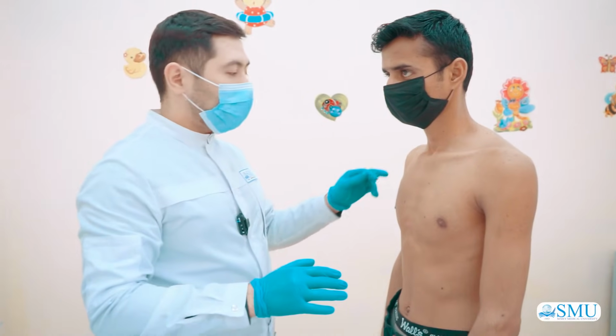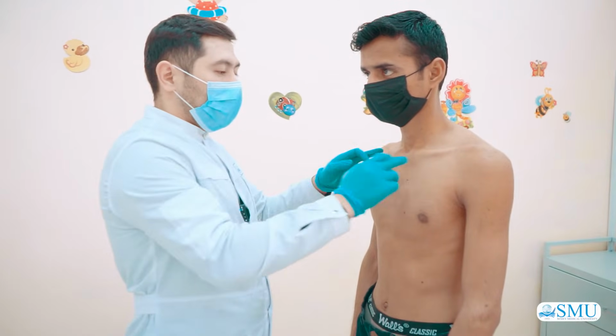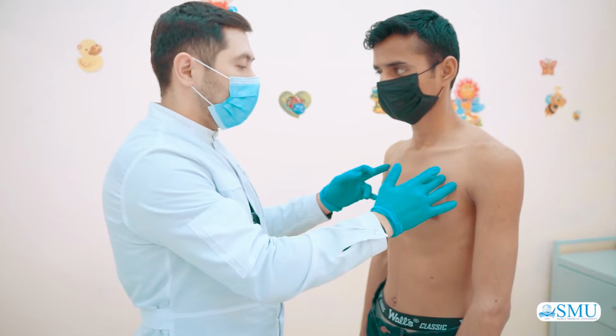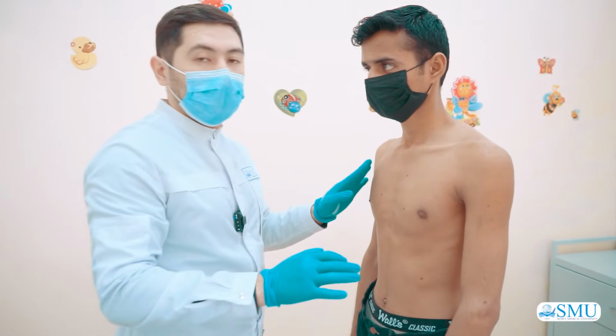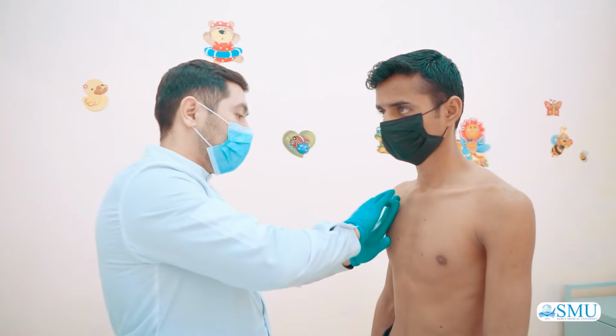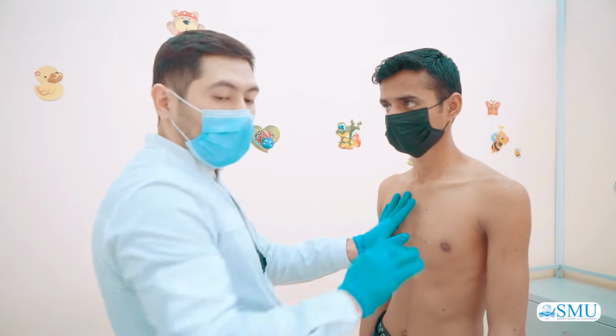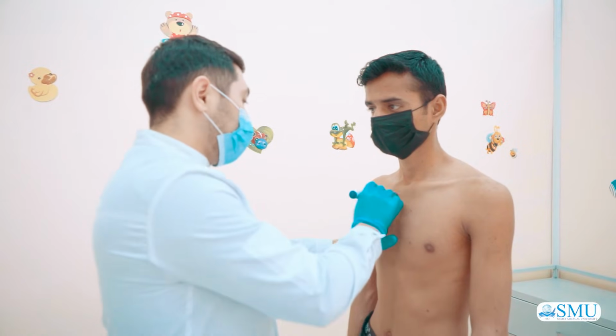Vascular bundles we must find from both sides, from the mid-clavicular lines at the level of the 2nd intercostal spaces, until the sound appears.